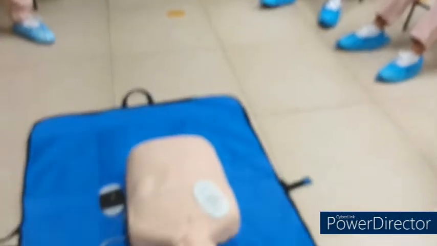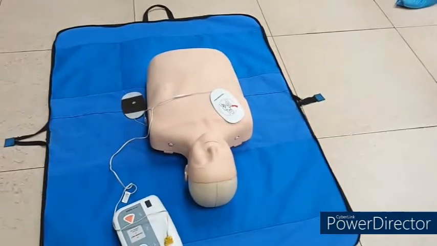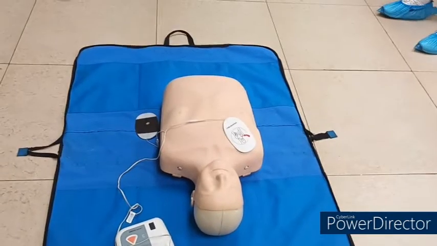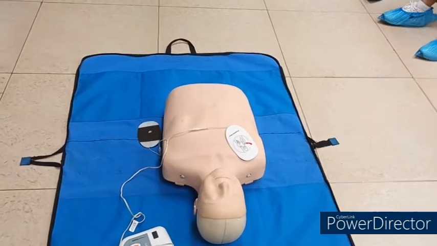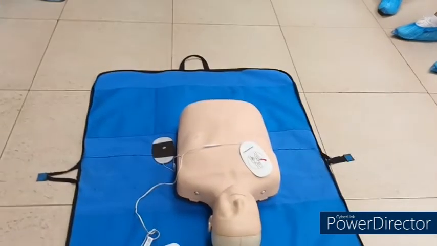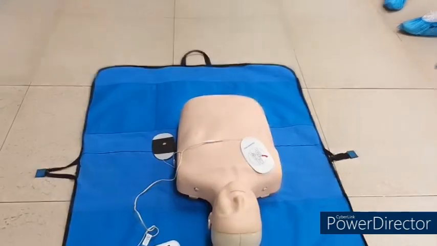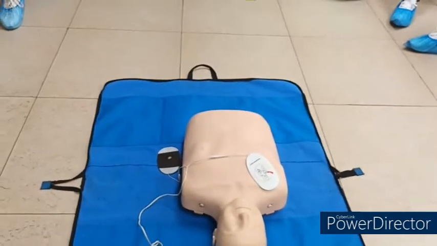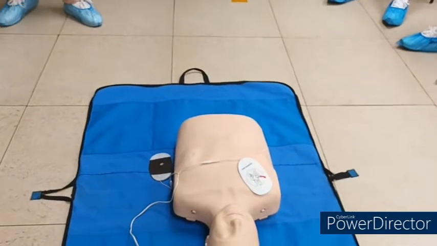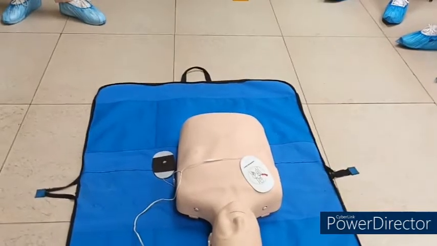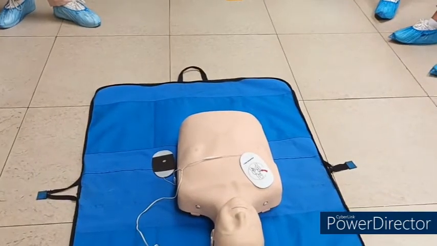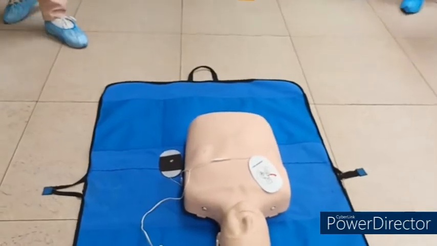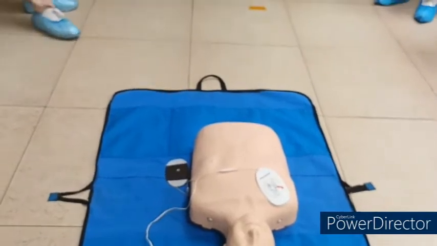And after which, what's the next step? So continue when you are asked to continue CPR or when the AED will tell you to stop because the patient is not shockable anymore. That means that you already feel that the client is now having breathing and spontaneous heartbeat.